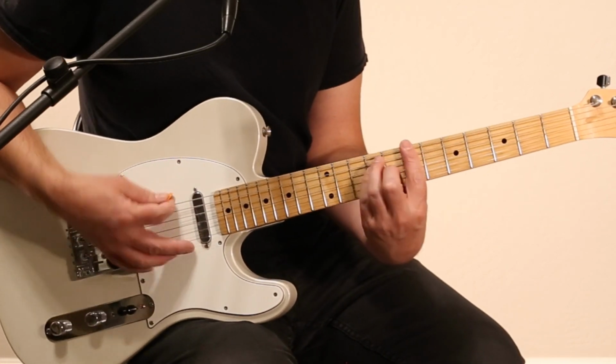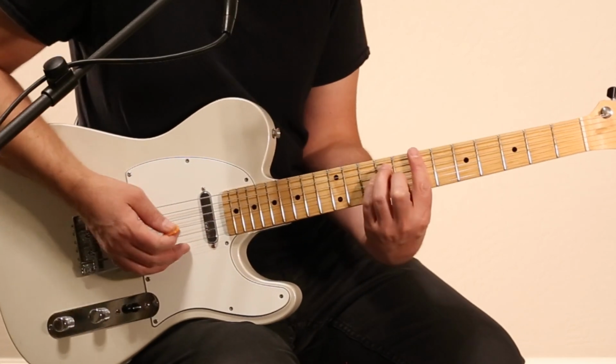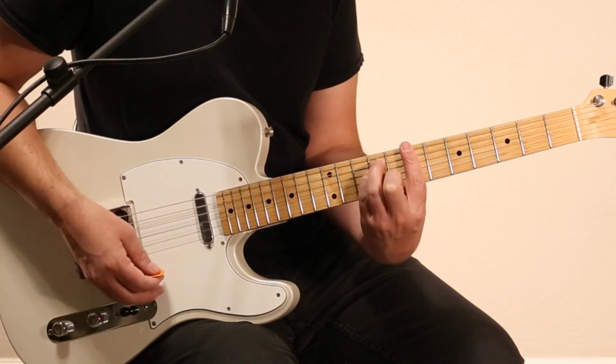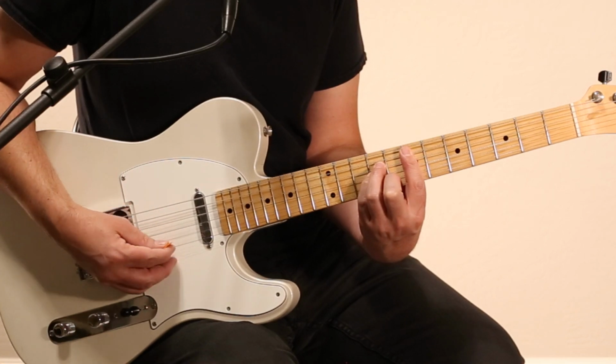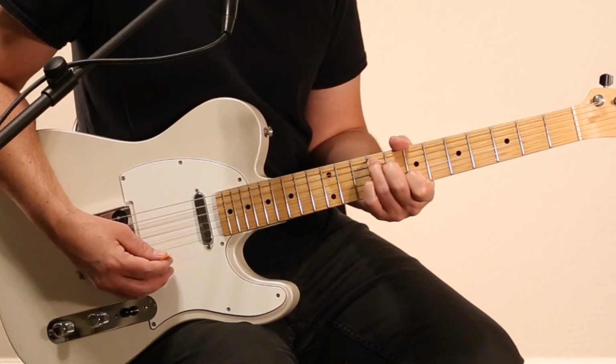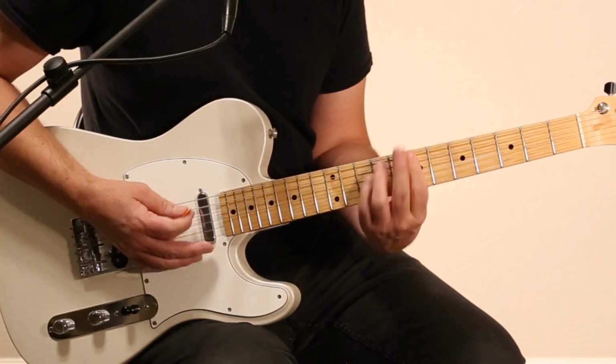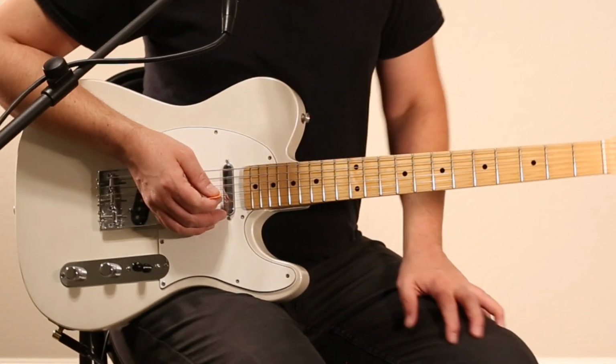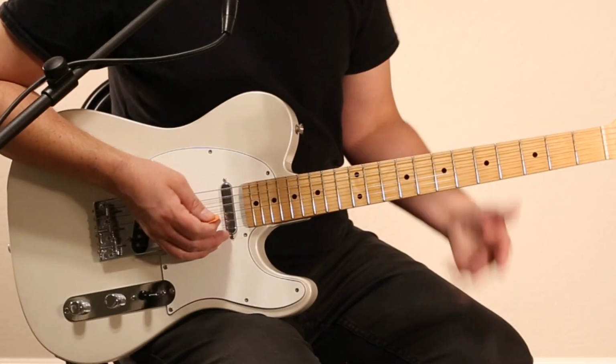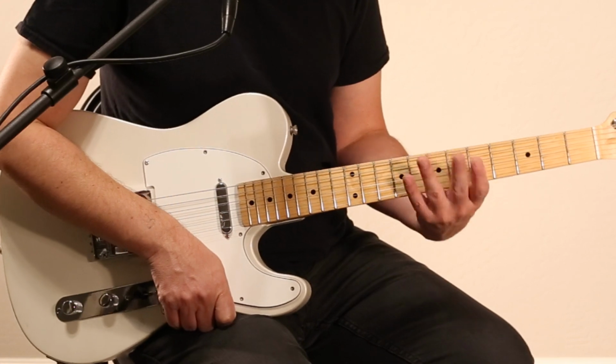And you can move that. Say we're playing in, I don't know, let's say we're playing in B. So it's movable. And let's see, another way would be like Dorian.